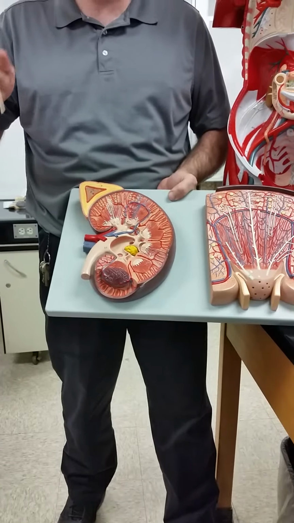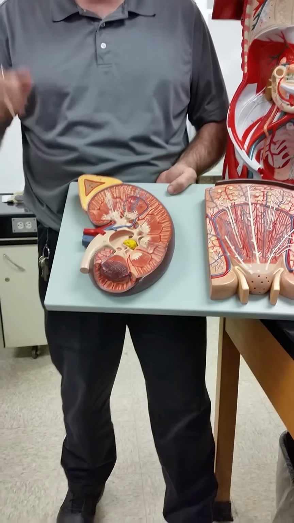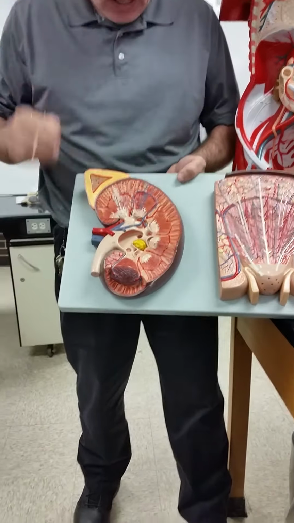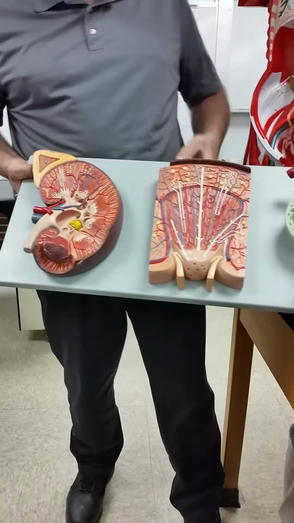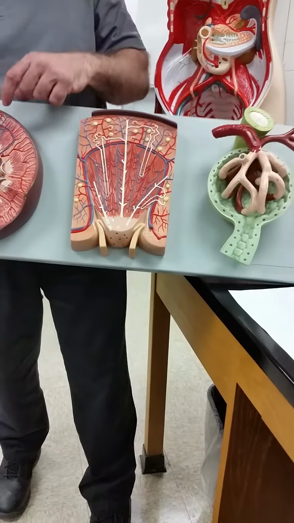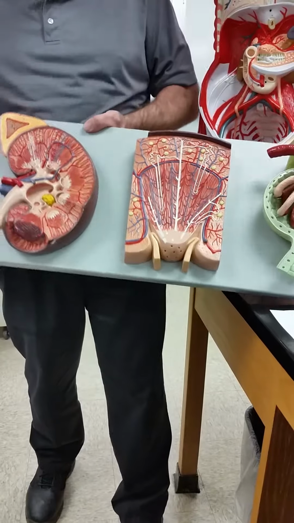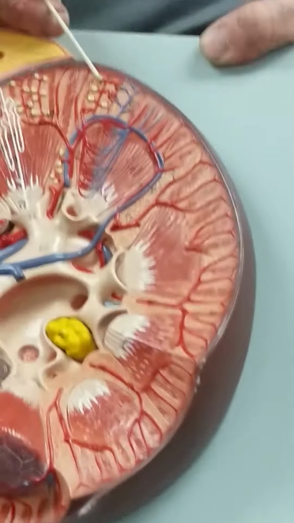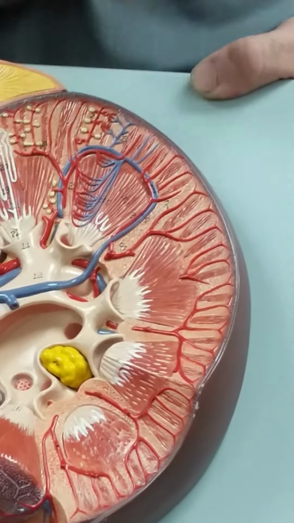The renal corpuscle, not the capsule. The renal corpuscle is not the capsule. The renal corpuscle is the renal corpuscle. In fact, this big model over here is a renal corpuscle. What this is, one of these little yellow dots right here. See those little yellow dots? Greenish yellow? Well, see, that got bigger.